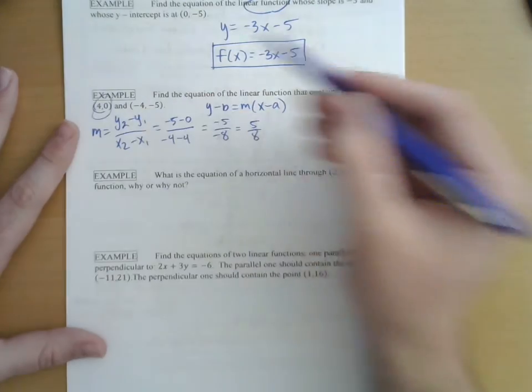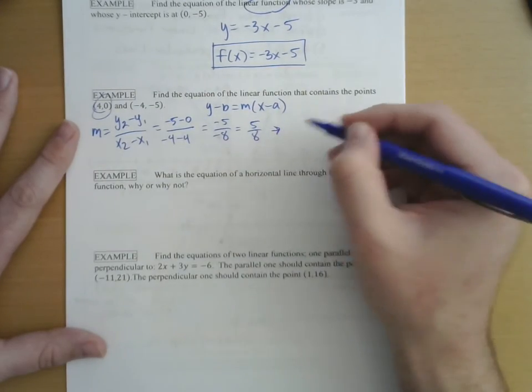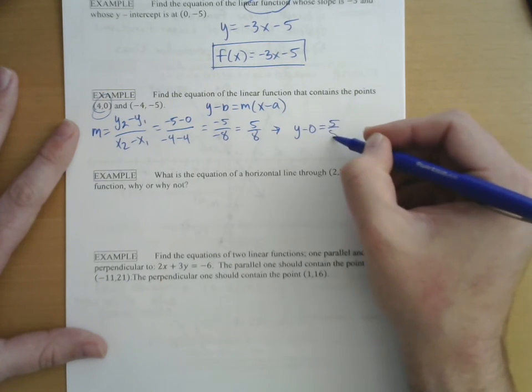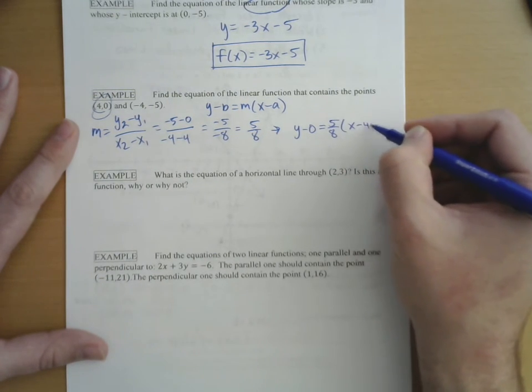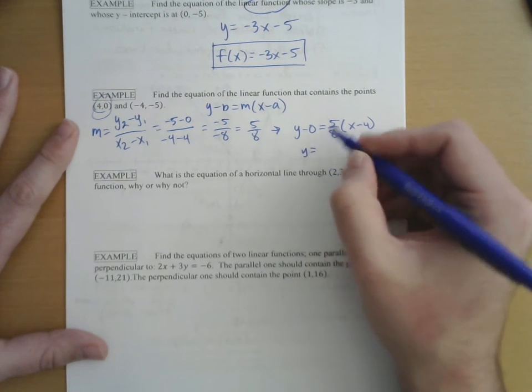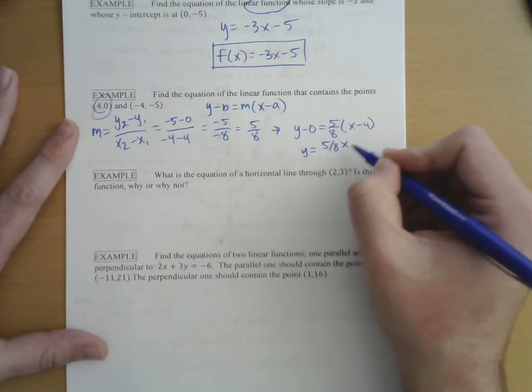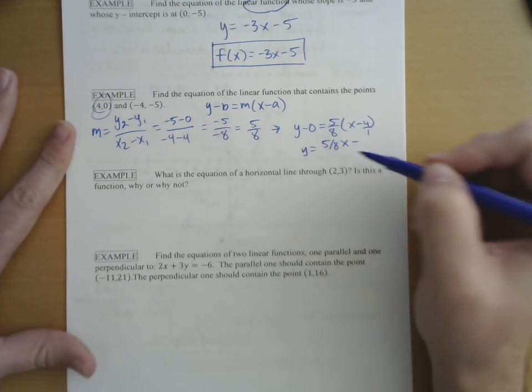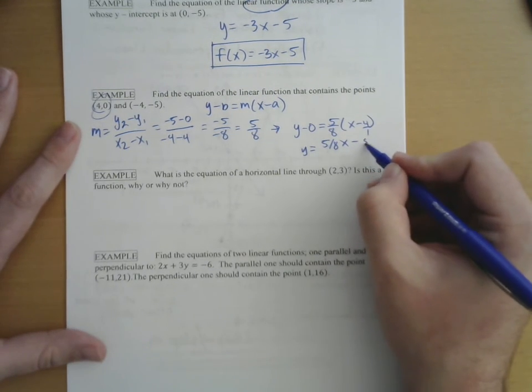And then I'm going to pick this point here because it has a 0, and I like being lazy. So this is y minus 0 equals 5/8 times x minus 4. And simplifying, we get y equals 5/8x, and then 20 over 8 can simplify a little bit down to -5 over 2.